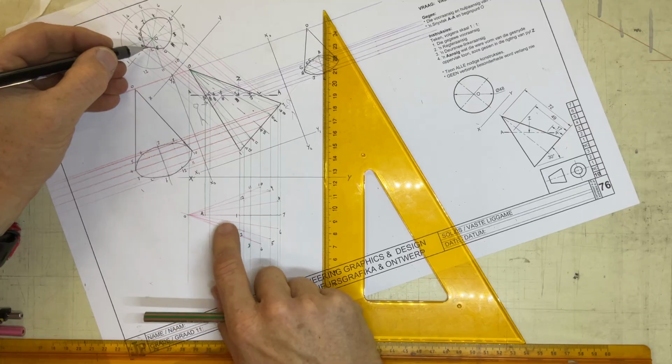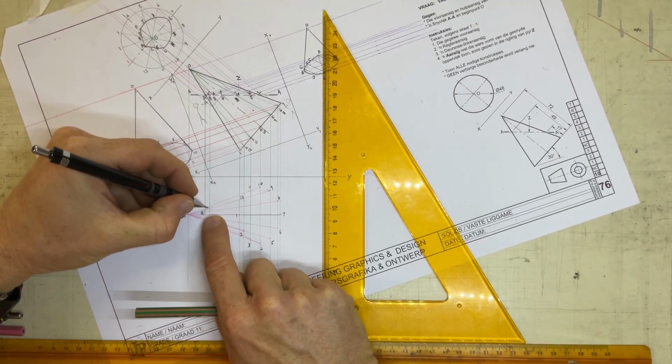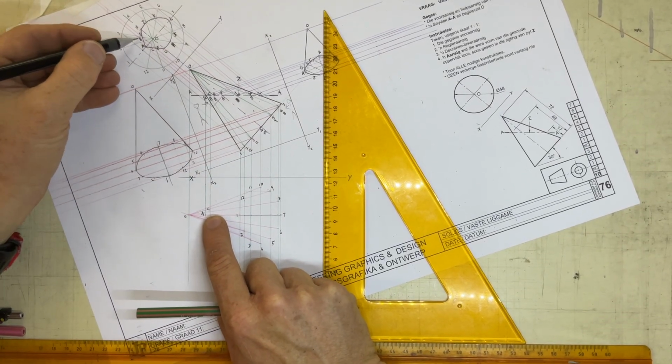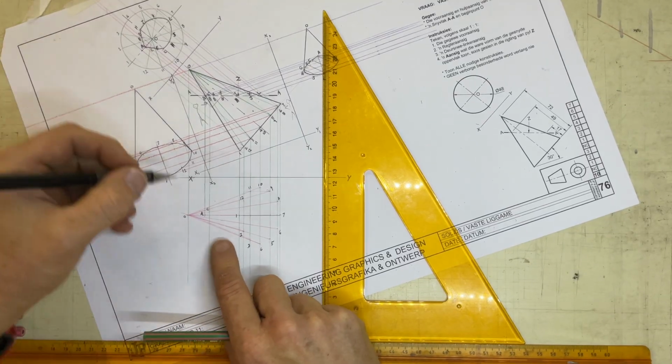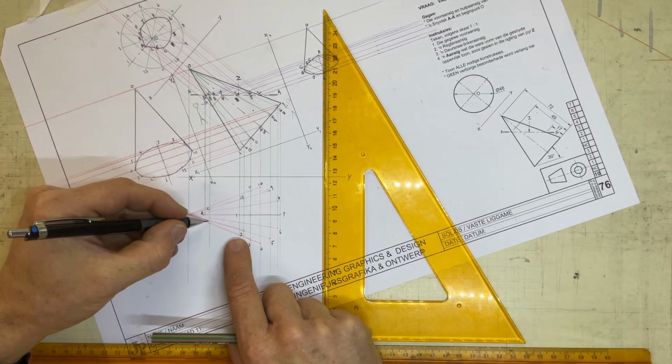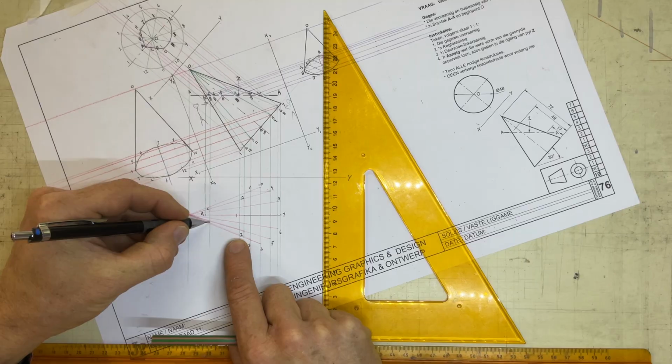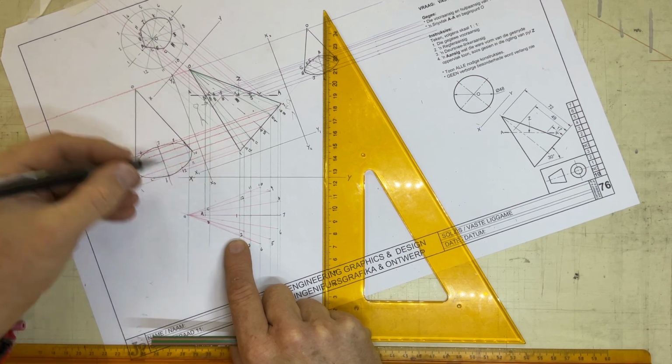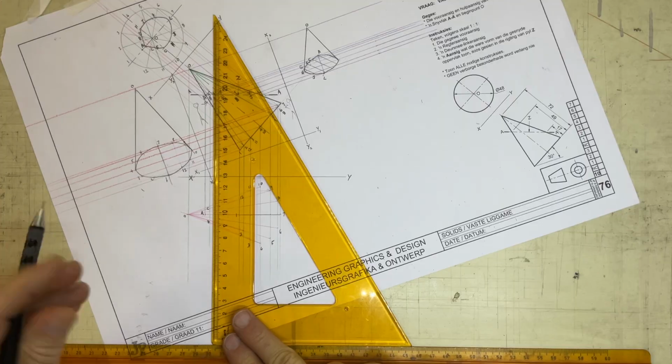So I look for number 12 over here, and I label that C. I said that B was on number 2. I look for number 2 over here, and I place a B over there.